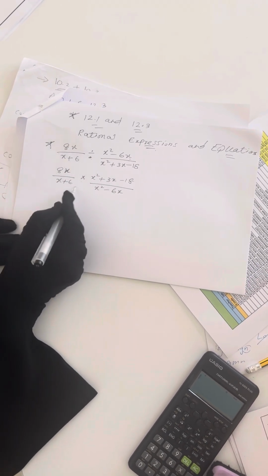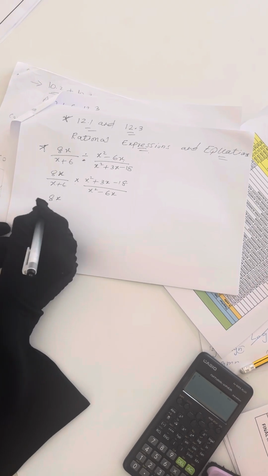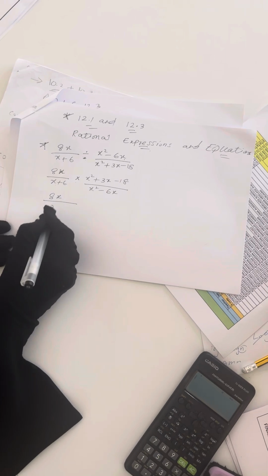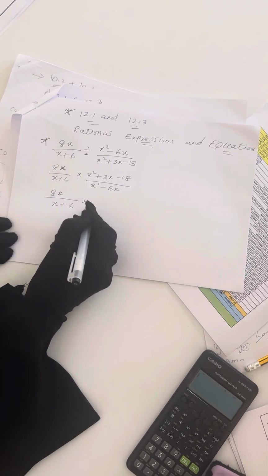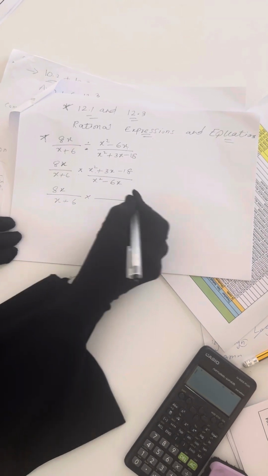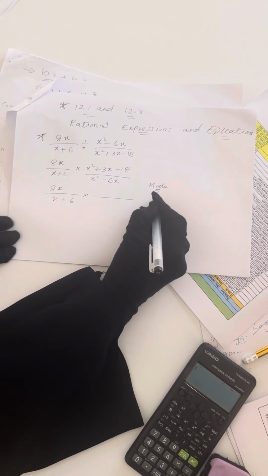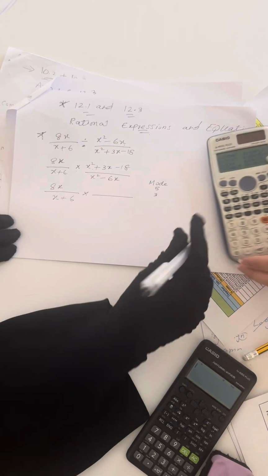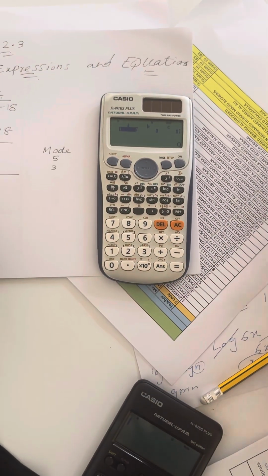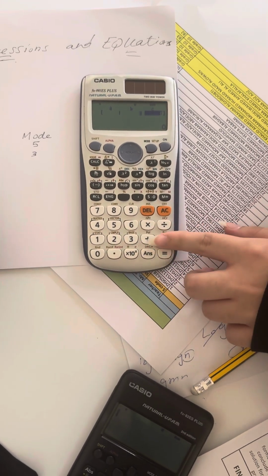Look at the first fraction: the x power is 1 in the numerator, so you write it as it is because we cannot simplify. Down here the x power is 1 too, so we cannot simplify. Now here the x power is more than 1, so we can simplify this. How? Go to the calculator, mode 5 3. Now a is 1, b is 3, c is negative 18.